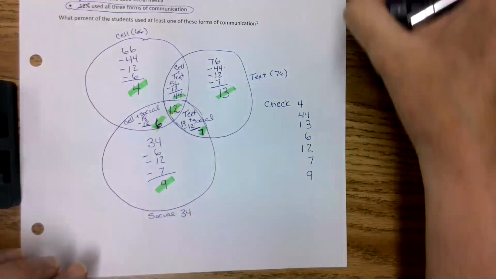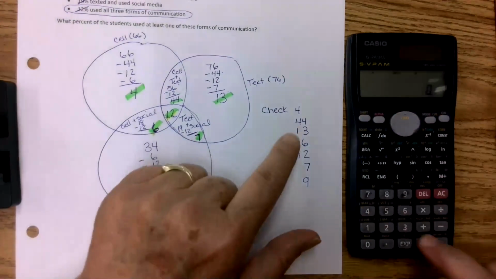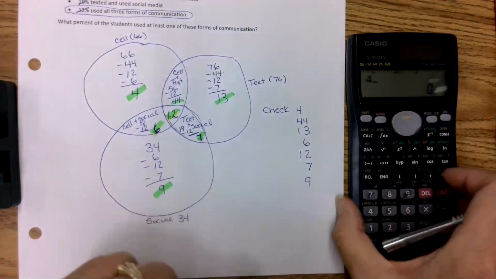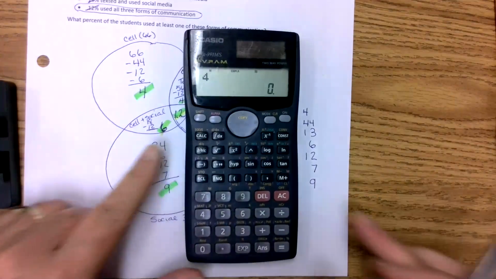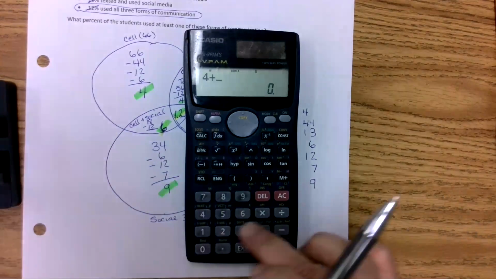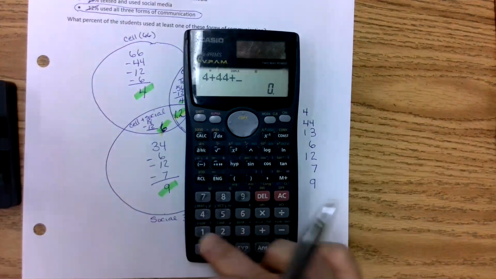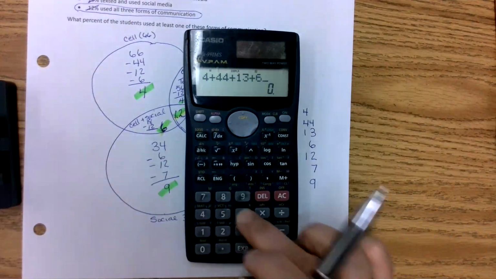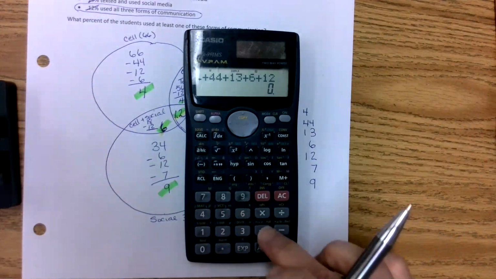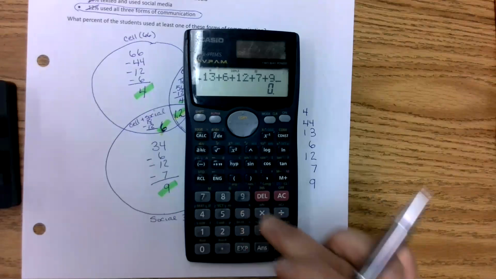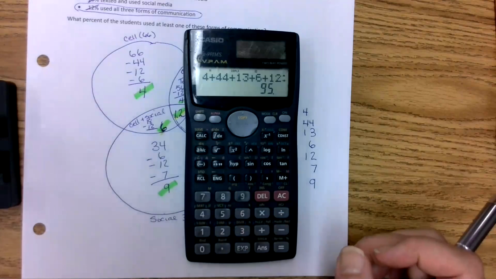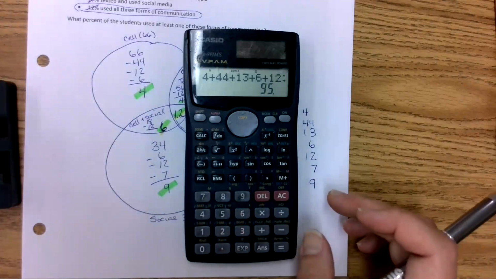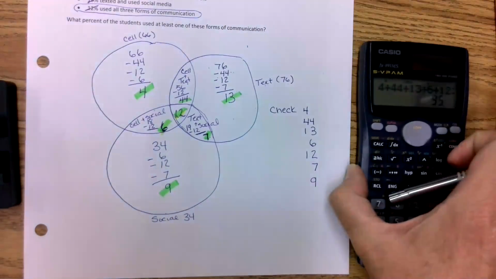I just counted that there were 7 numbers I was supposed to add up. Let's see. So 4, there, less glare, plus 44, plus 13, plus 6, plus 12, plus 7, plus 9, please. It's 95. Oh my goodness.